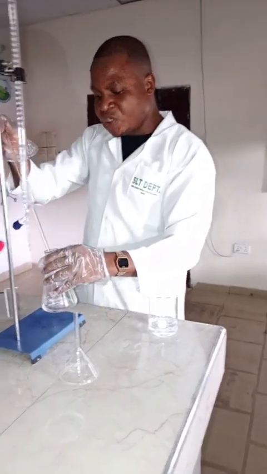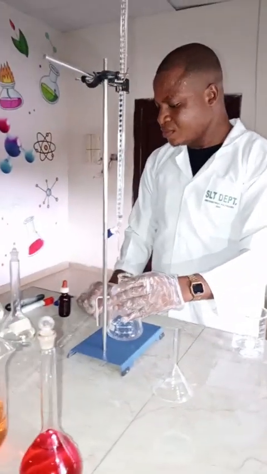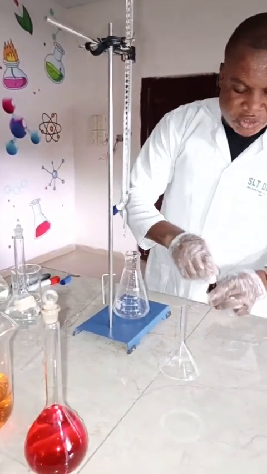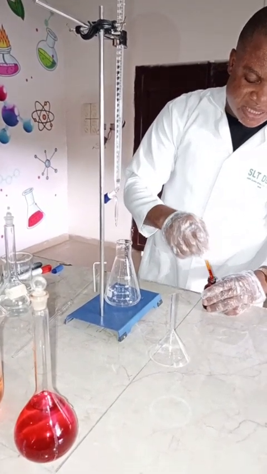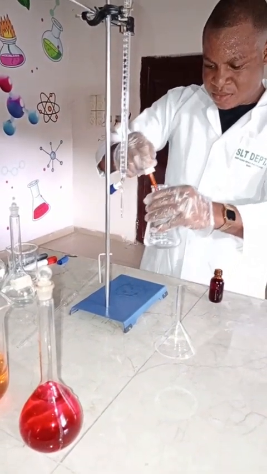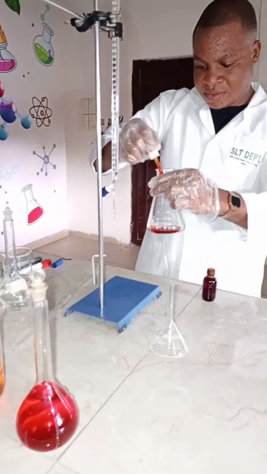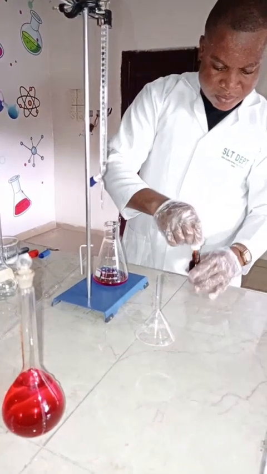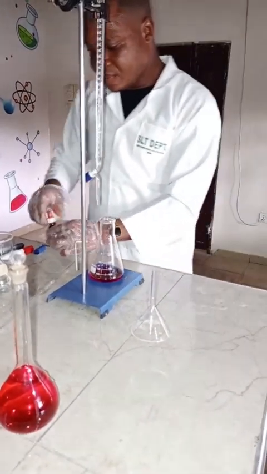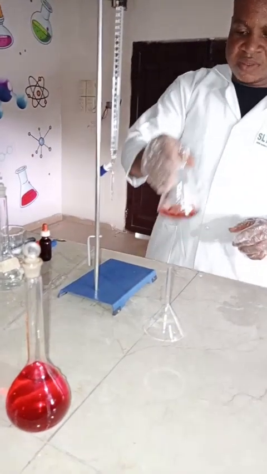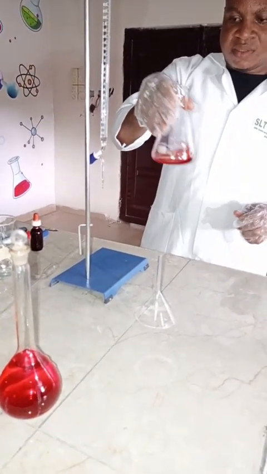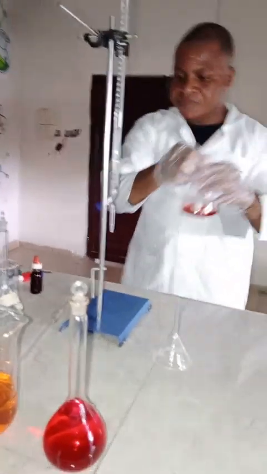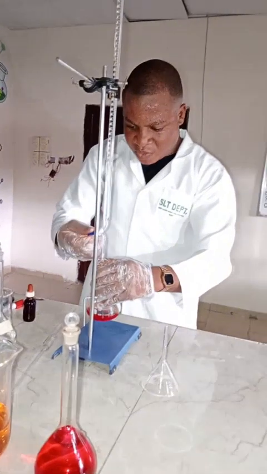This is another 25 ml portion of the base. I'm going to introduce 2 drops of my indicator, methyl red. This is 1. That is 2. Now this is our starting point. You know the color. Our starting point. I'm going to titrate.